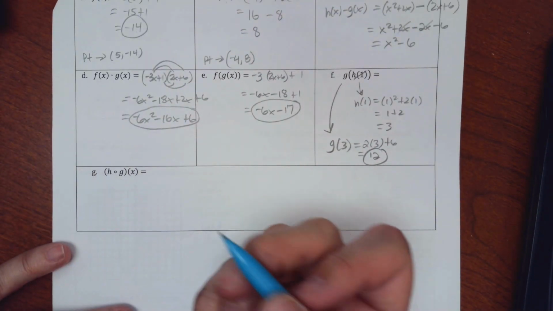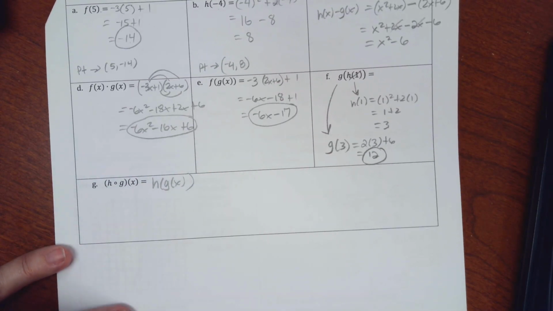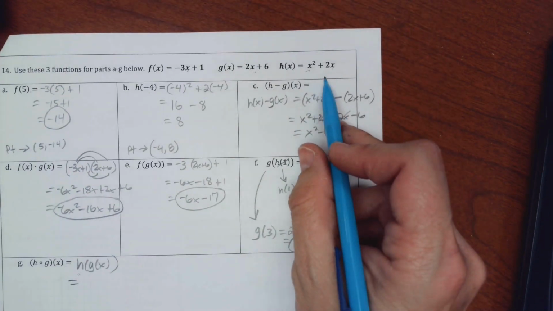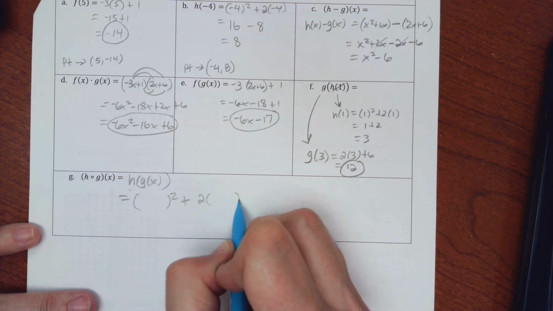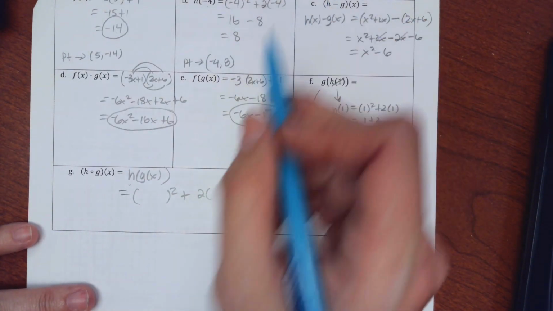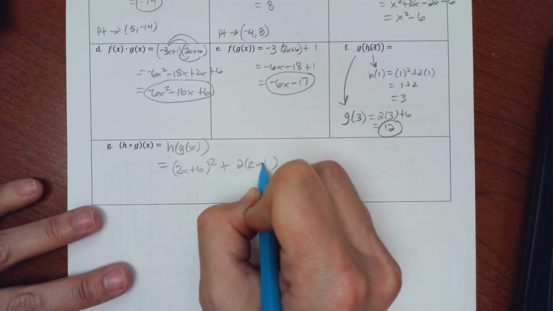All right, last one, h. No, so this doesn't say hog. So remember, this means h of g of x. All right, so that means I have to take h. H is the boss. That's this guy. So I have to square something and then add 2 times whatever. So what goes here is g of x. So this goes in both of those places. So 2x plus 6 and 2x plus 6.